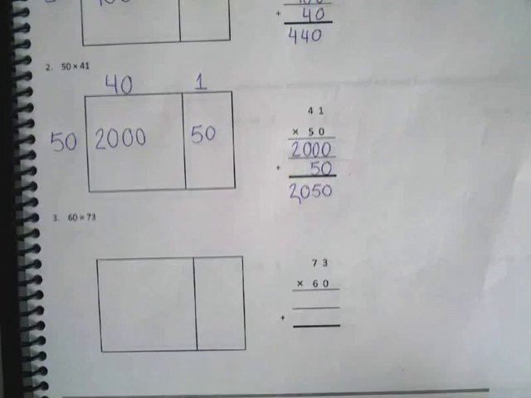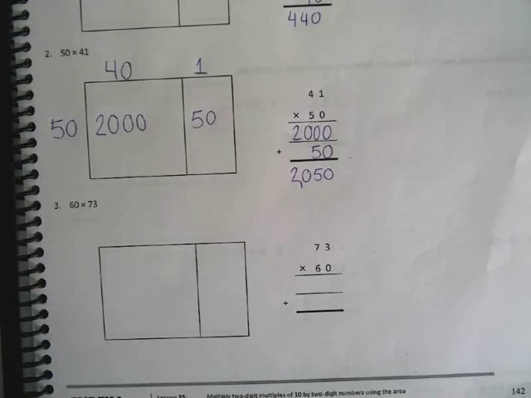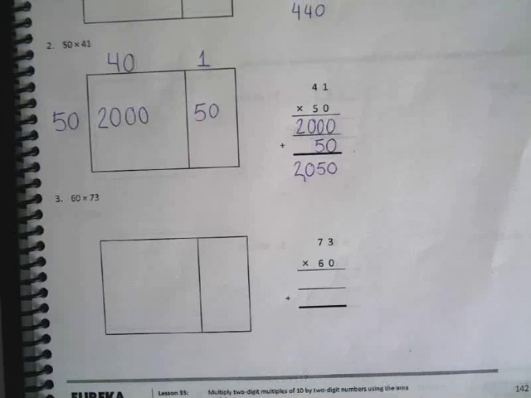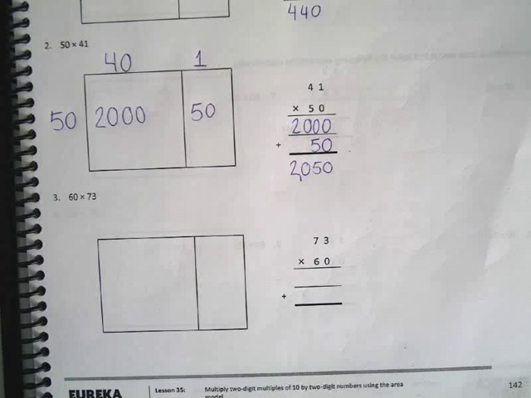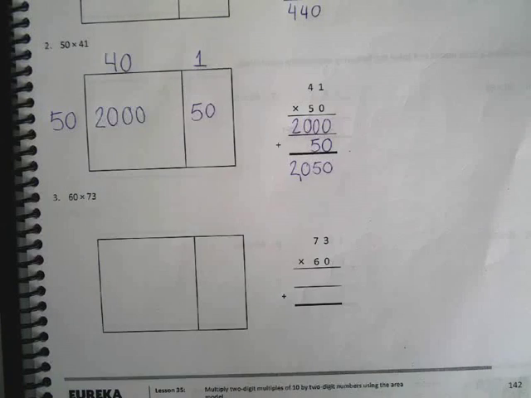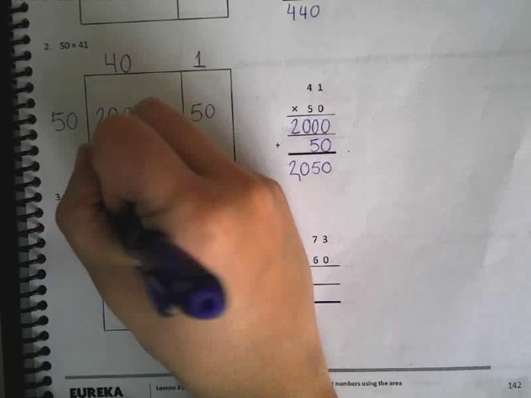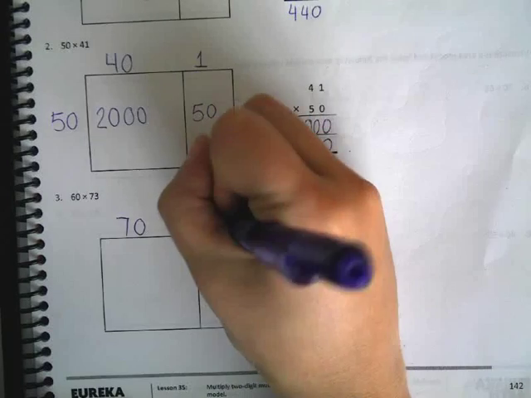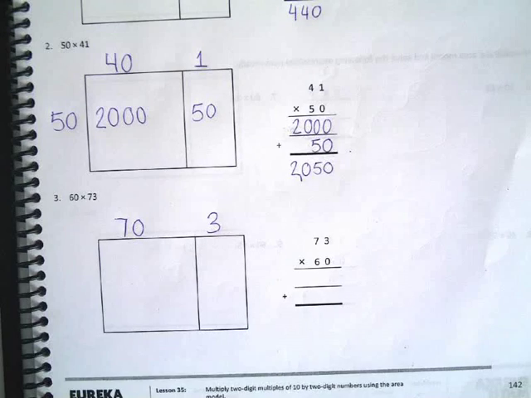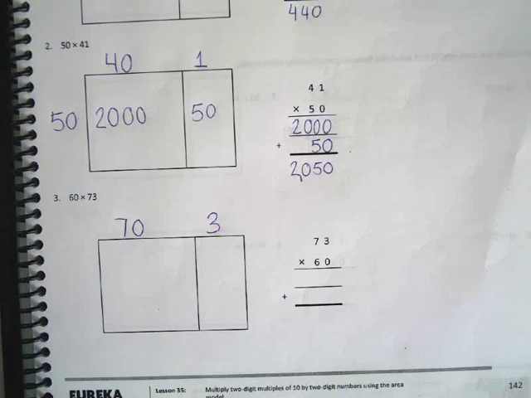All right, so let's keep on scooching down here. I have 60 times 73. Who can tell me what to do? Maya, go ahead. You turn 73 into 70 and 3. A 70 and a 3. And what do I put on the other side? And you put a 6.